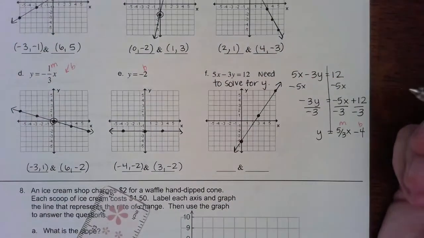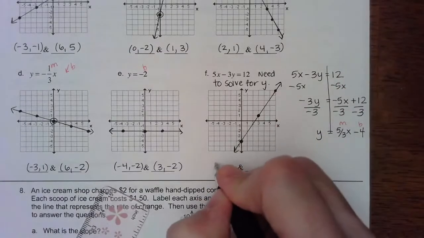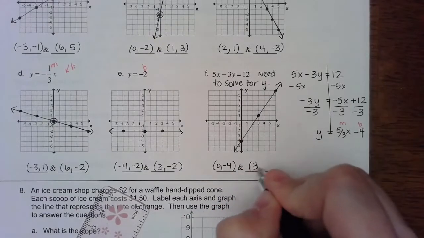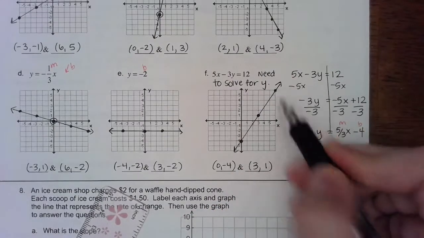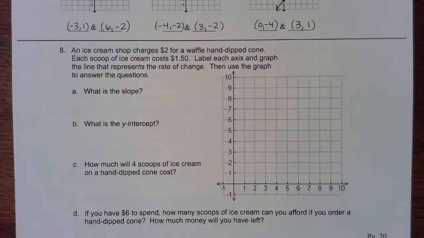My line had a positive slope. It was going up. And then I can give 2 points that are solutions to the graph. So 0, negative 4 is 1 point, that's a solution. 3, positive 1 would be another. And then remember, you could give this one if you wanted to, but on this question I only need to give 2 as an answer to the question.